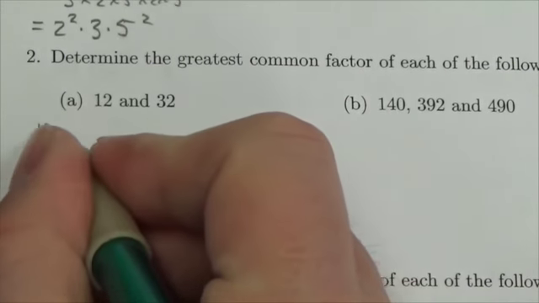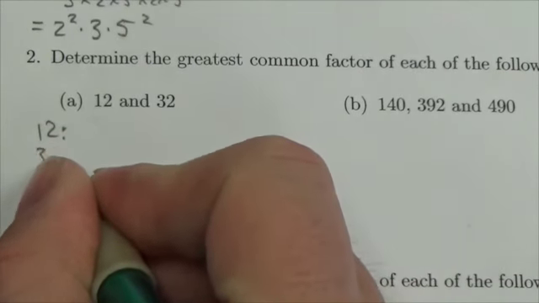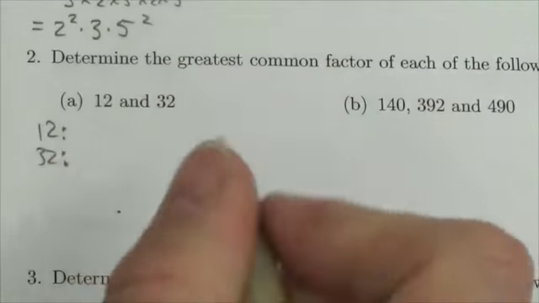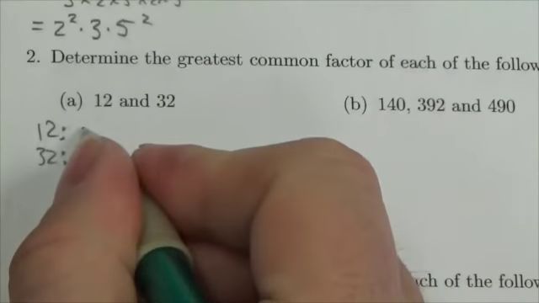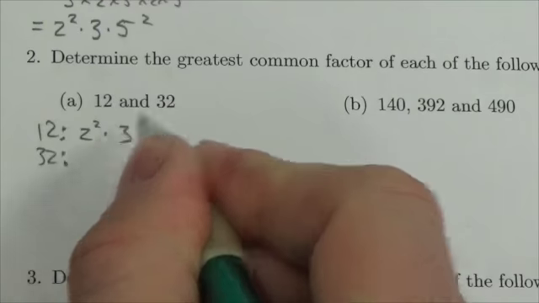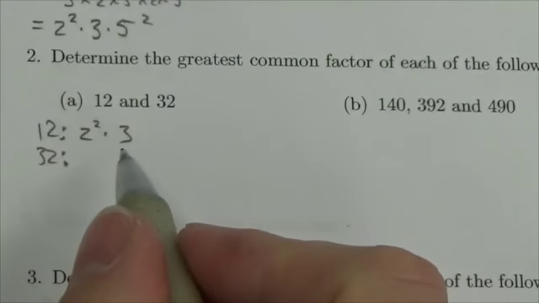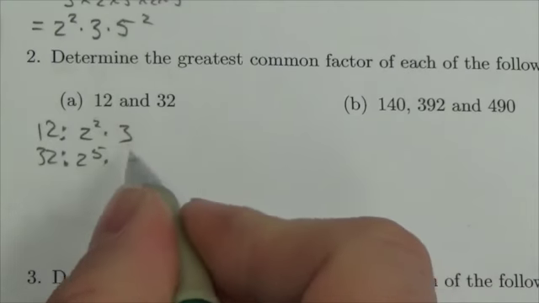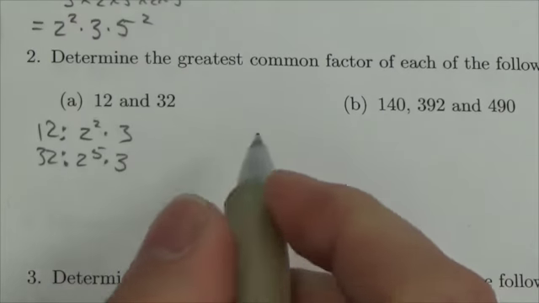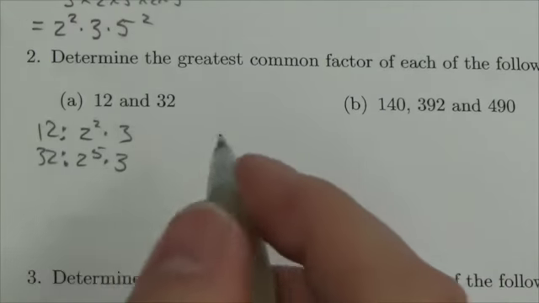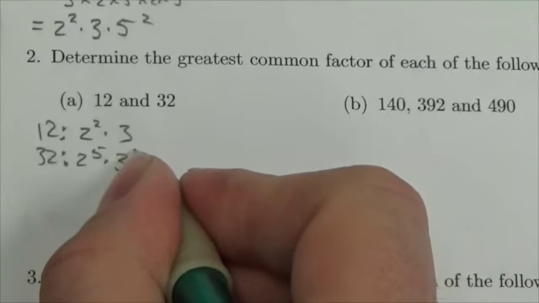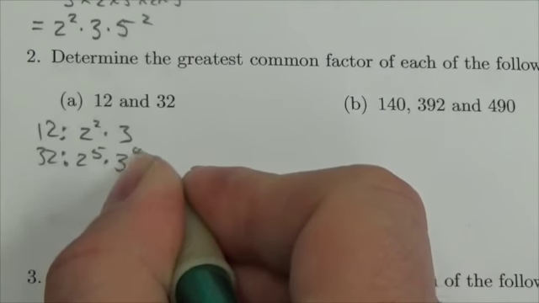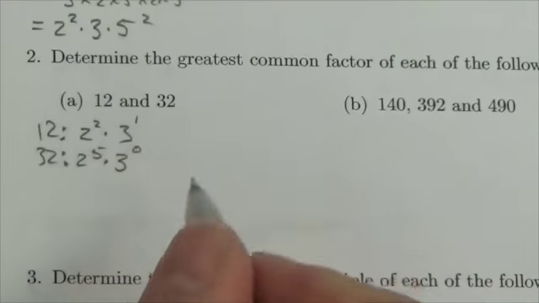Okay, to start off with, what I want to do is list the prime factors of each of these. So 12 is going to end up being 2 squared times 3. And 32 is nice because 32 is just a power of 2. It's going to be 2 to the 5th. Now I'm going to include the 3 here, but because the 3 isn't affecting the overall result, in order to communicate that, I'm going to raise that to the 0. This will be 3 to the 1.